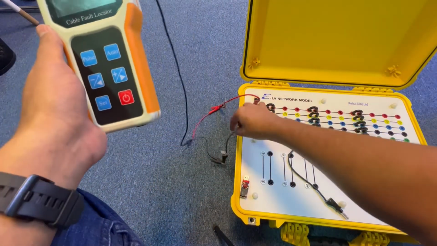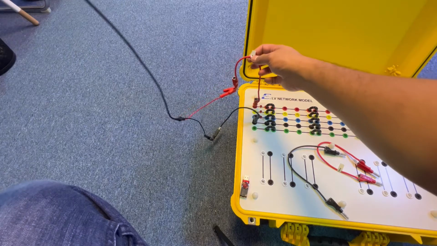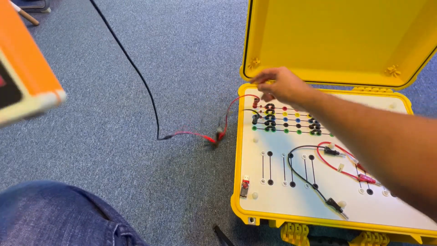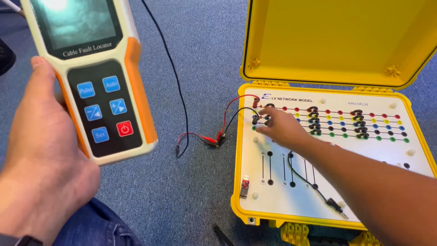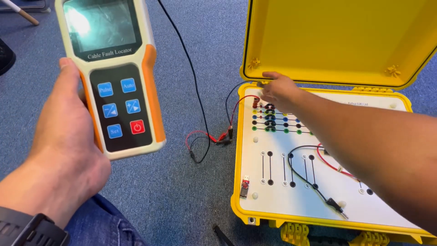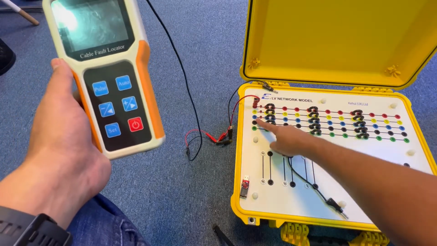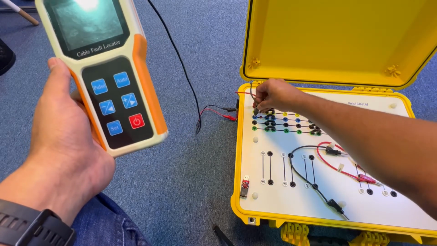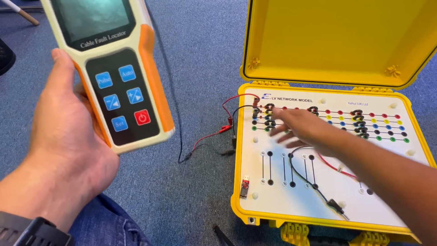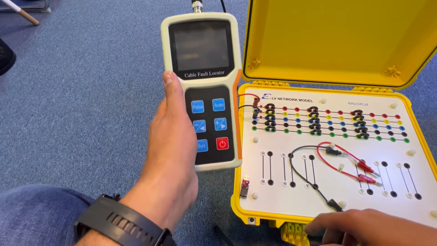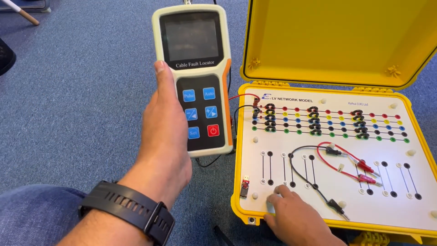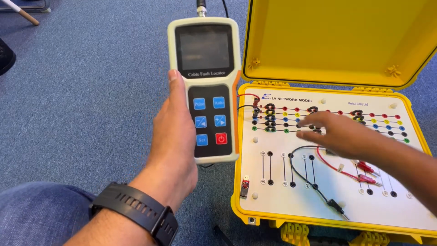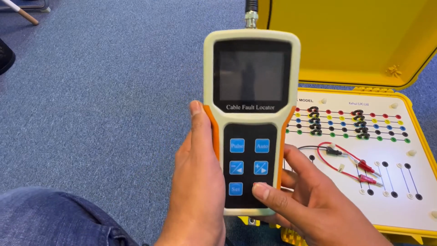We have connected the red to one phase, and black to the neutral or green. As you can see, we have an LV network model with R, Y, B, neutral and ground. So we can connect to any of them, and do phase-to-phase or phase-to-ground testing and see how this equipment performs. This network model has 200 meters of cable in it. So let's start. Switch on the equipment.